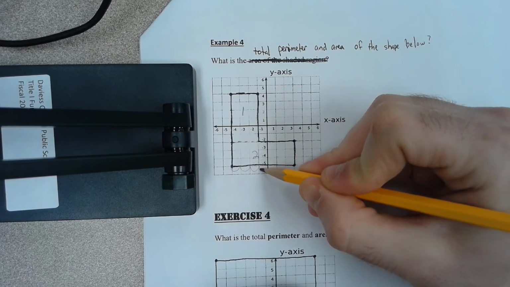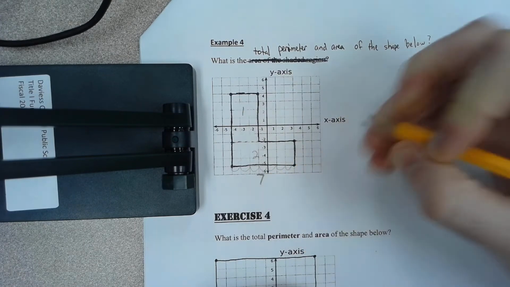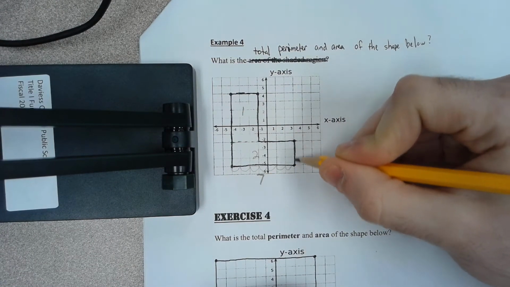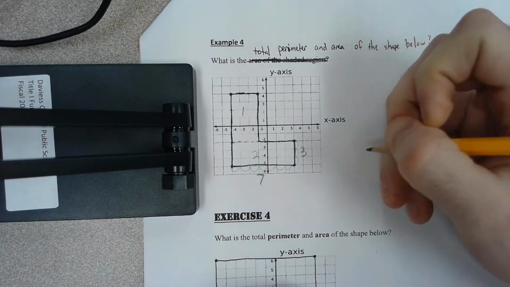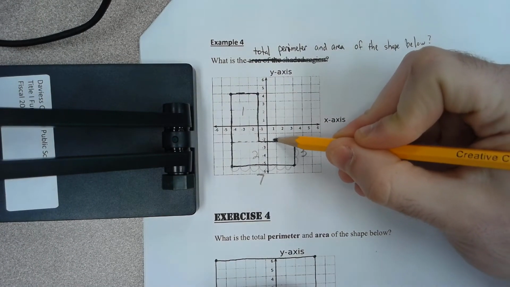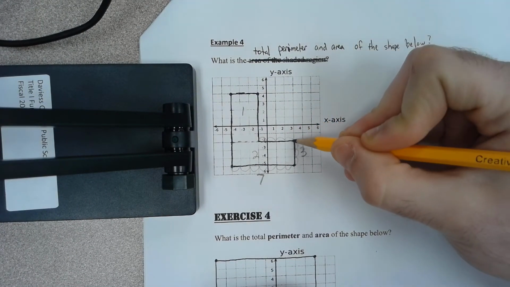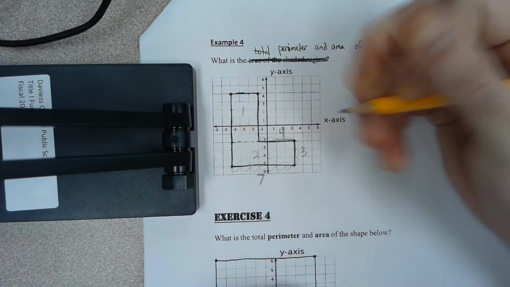1, 2, 3, 4, 5, 6, 7. So this has a base of 7. Now let's count this little piece. 1, 2, 3. Okay. Now let's count this section. So 1, 2, 3, 4. So from here to here, that has a length of 4.